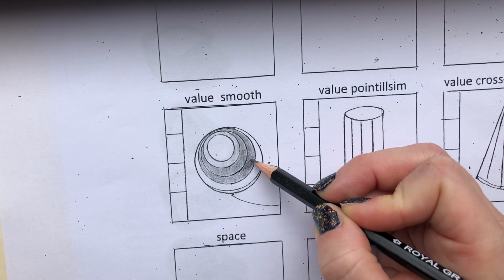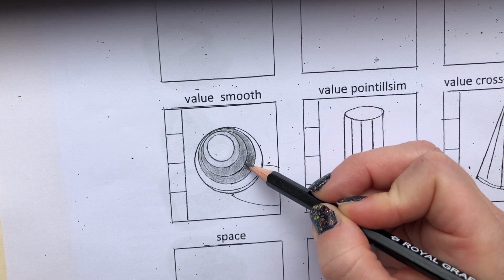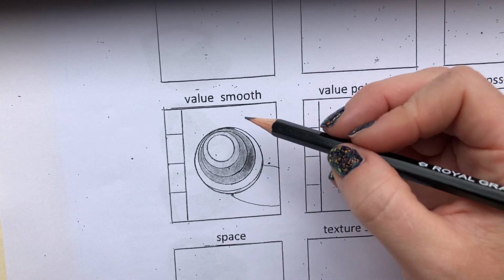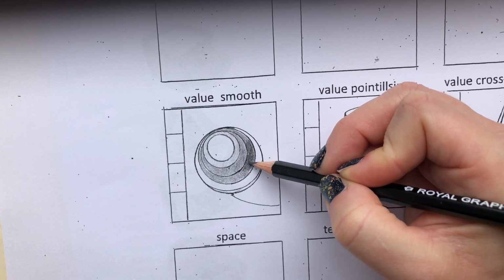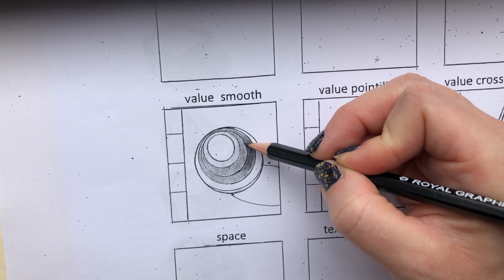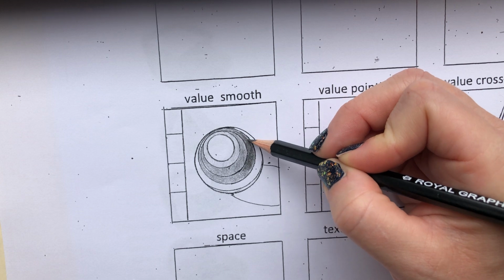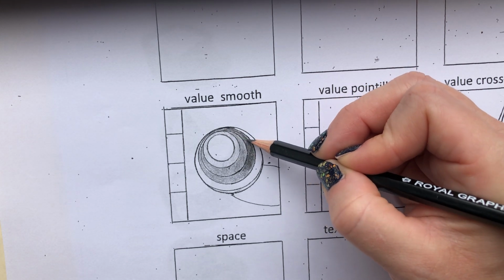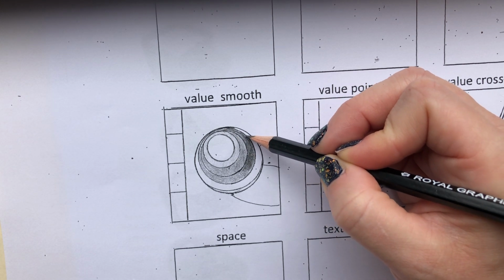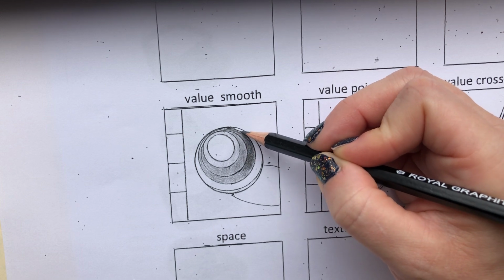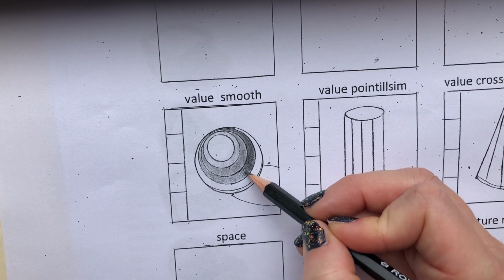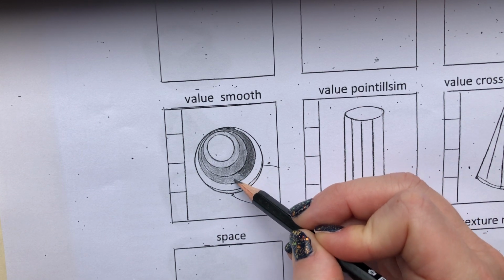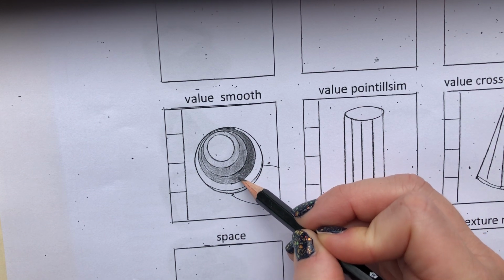Because they are starting to match, I'm going to go a little bit darker with my 2B so that there's going to be a difference. You want there to be a difference, and an even distribution of darks. You don't want it to jump, so you want the transition to be fairly even.